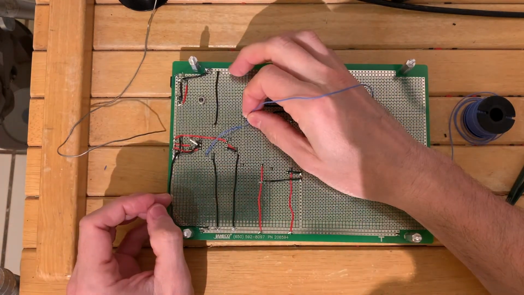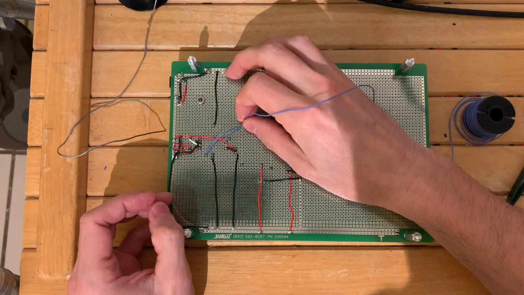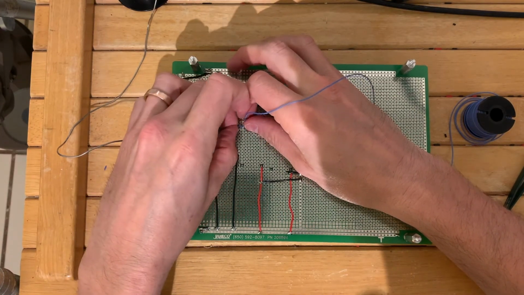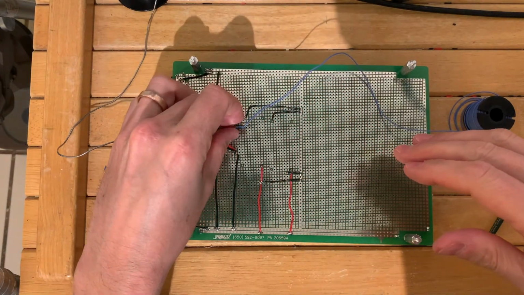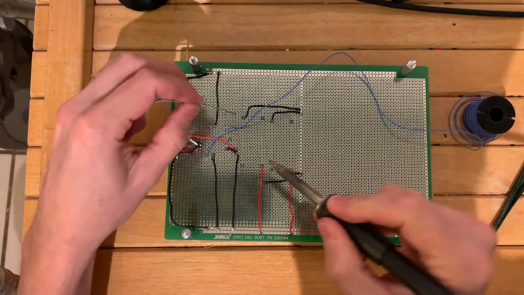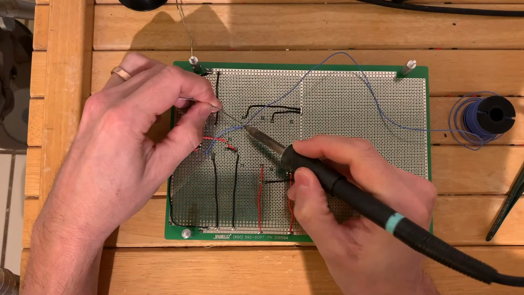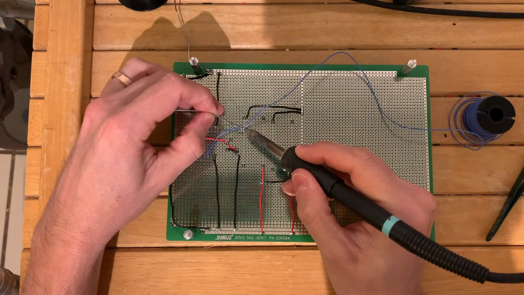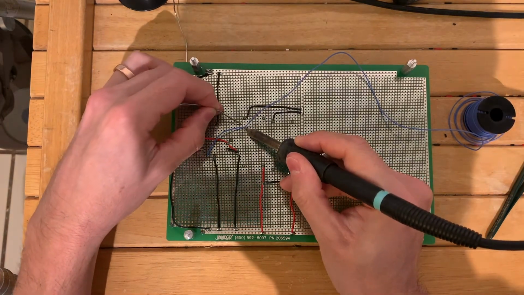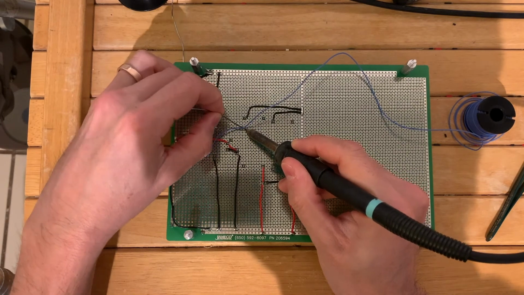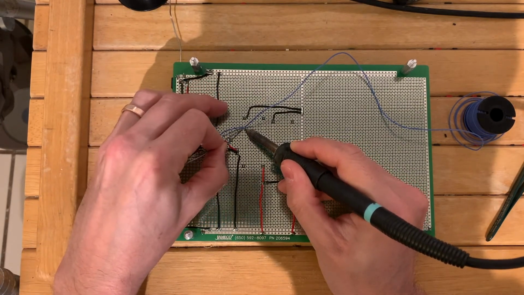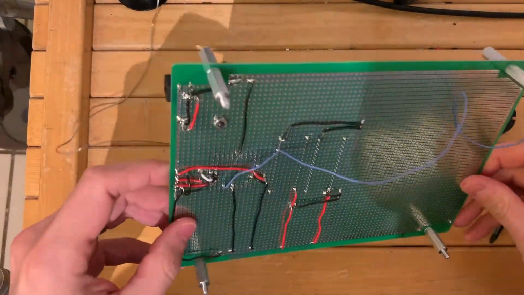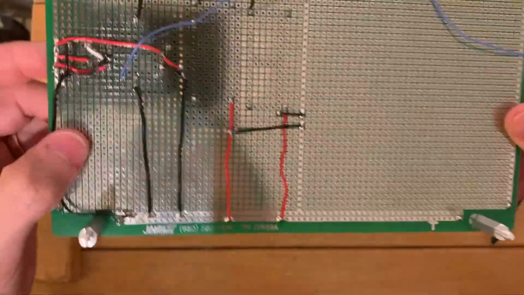So I'm going to put both wires into pin 13 here and hold them in place. And I'm going to solder it one time, hopefully. We'll see, I guess, how that goes. Without them falling out. Okay. It's actually a decent joint.